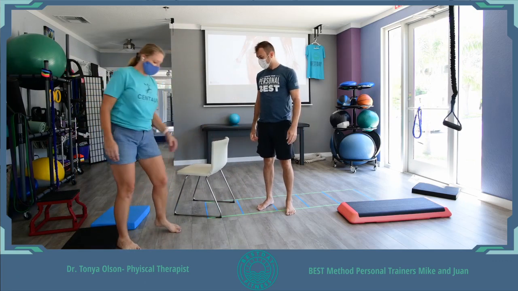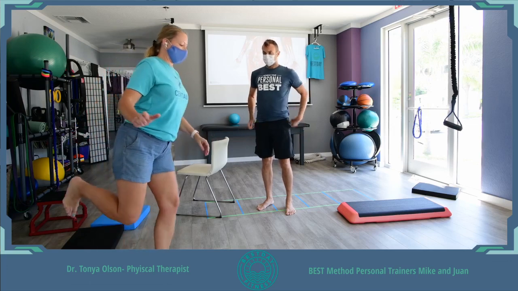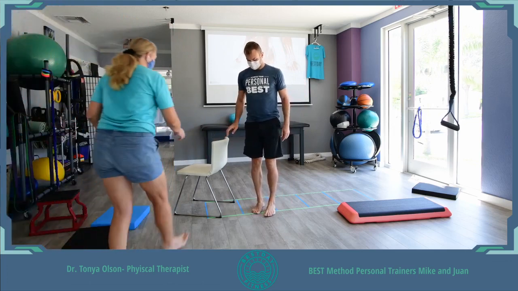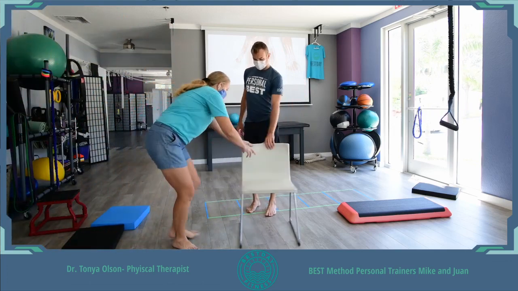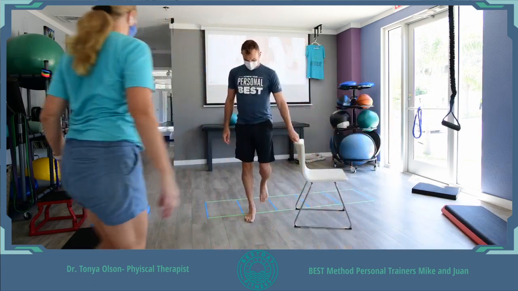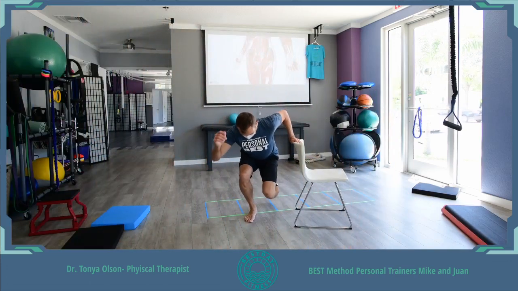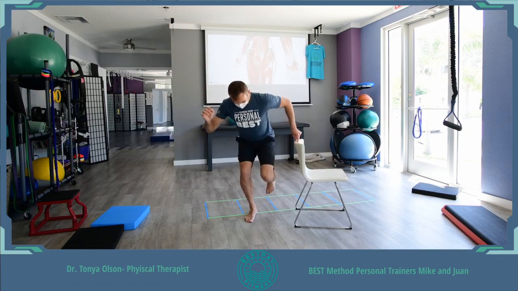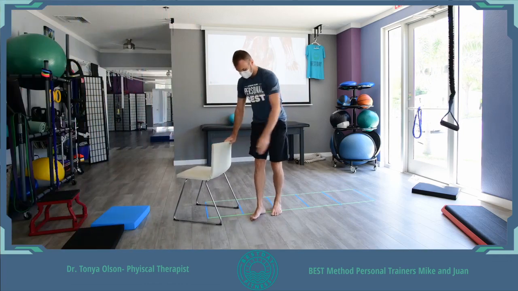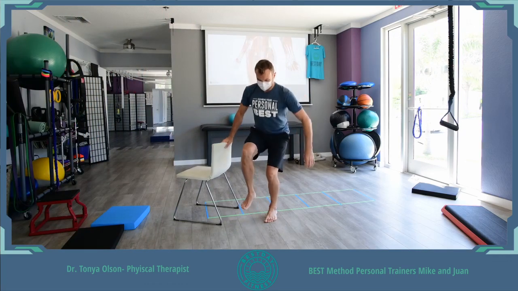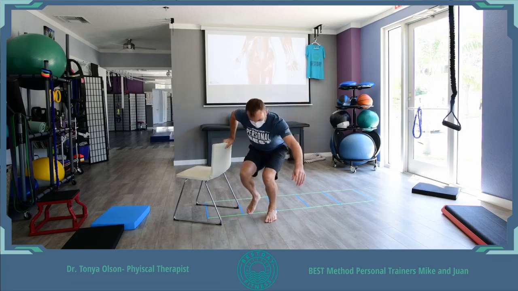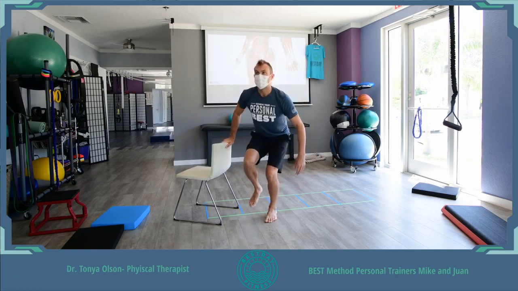Real quick, do a single leg squat. Use that for balance, and you'll do both legs. We'll actually do the easy leg first, the non-symptomatic leg first. Hang on, let me get in position. Okay. All right, looks good. Oh yeah. How's that feel for you? It doesn't pop when I go in like that.